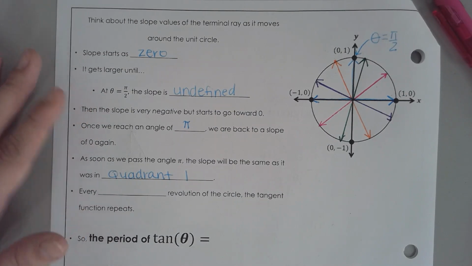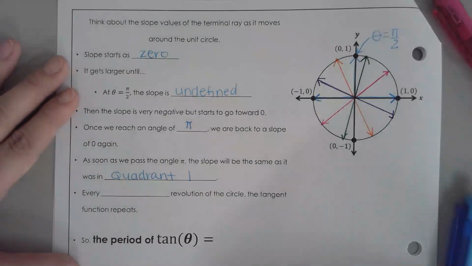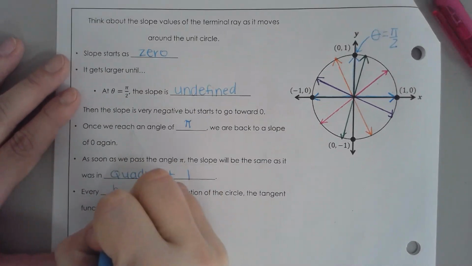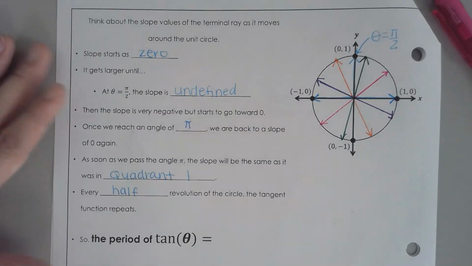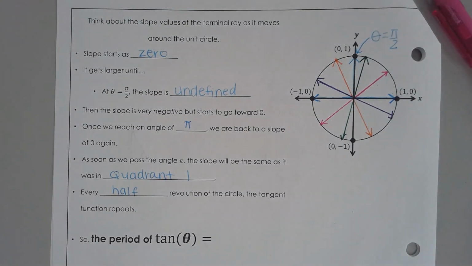It starts every half revolution of the circle. The tangent starts to repeat again, which means the period is not 2 pi.